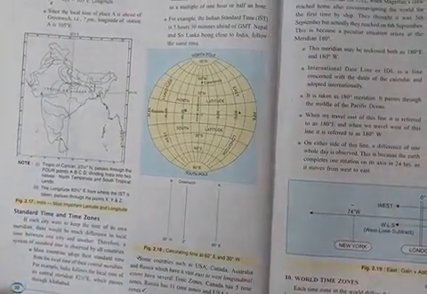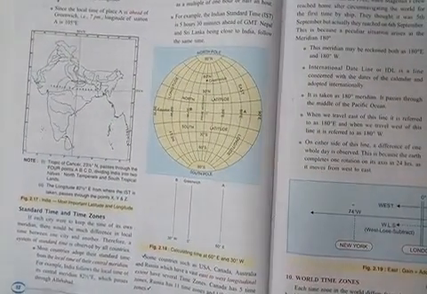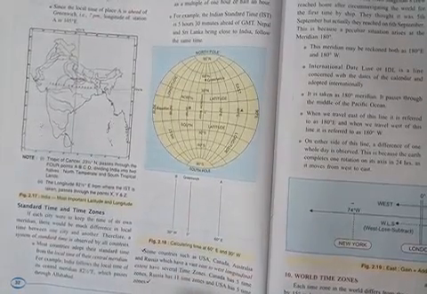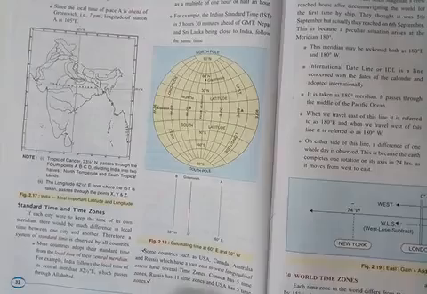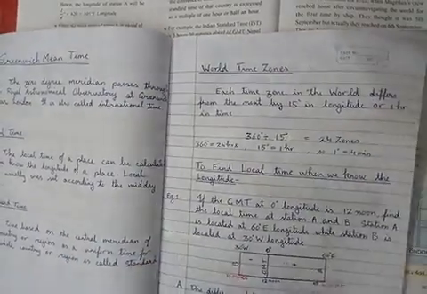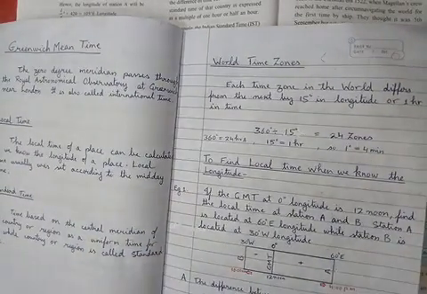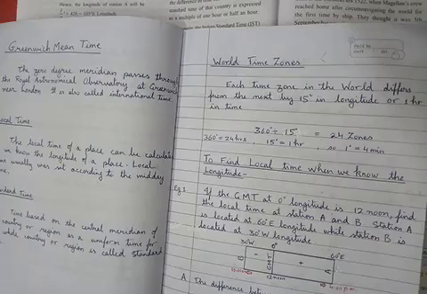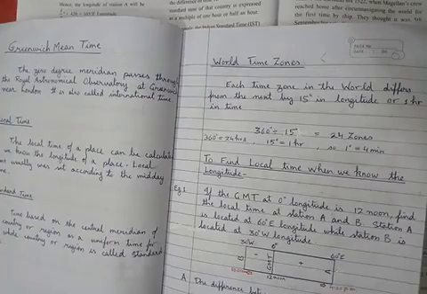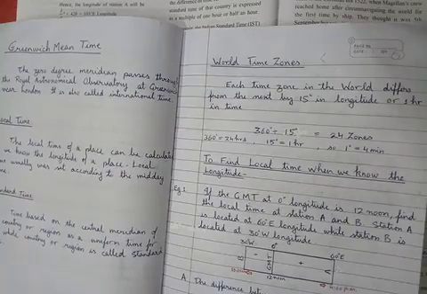Well, these are some facts about the standard time. Now let's see about the world time zone. Now what do you mean by the world time zone? So you can see here, each time zone in the world differs from the next by 15 degree in longitude. 15 degree means 1 hour in time. How will you find this 1 hour or 15 degree?